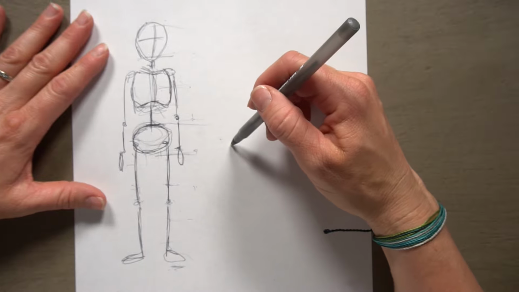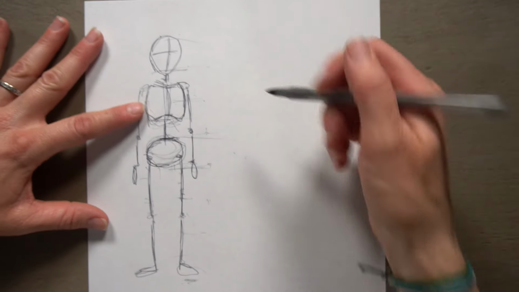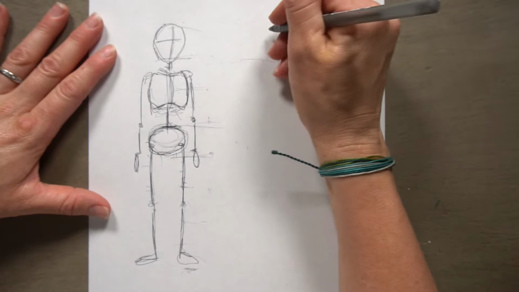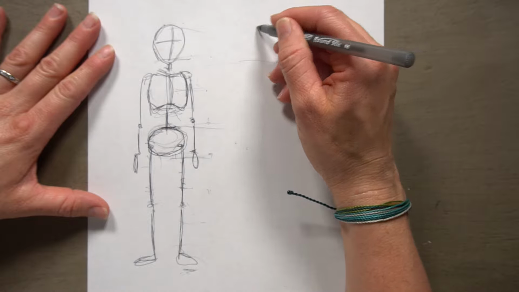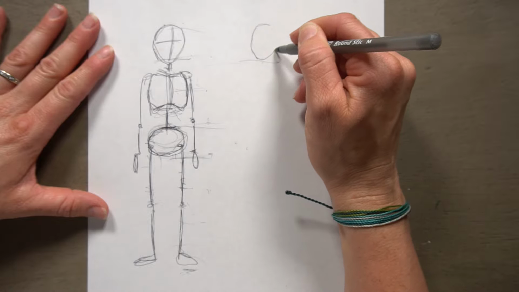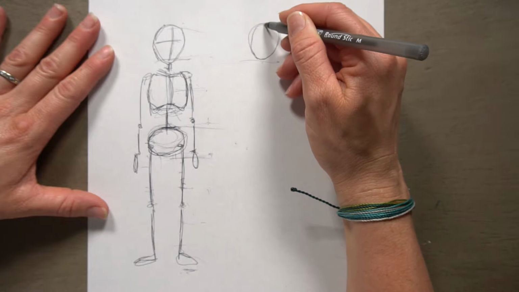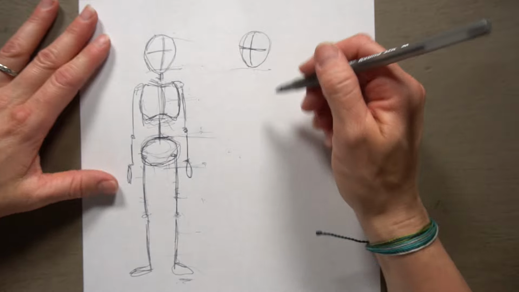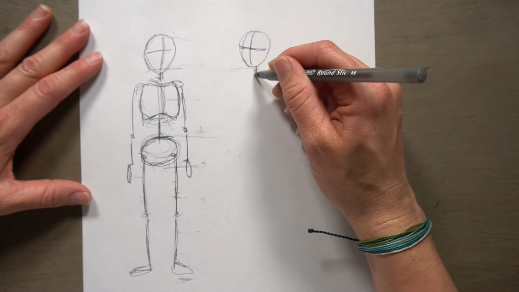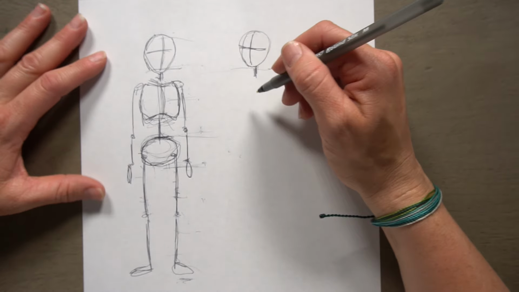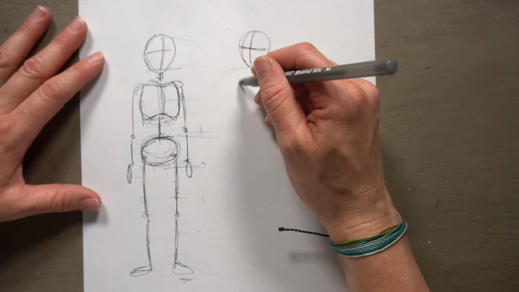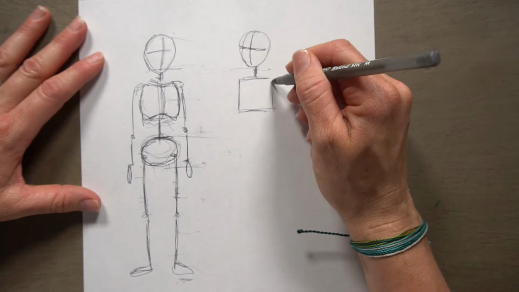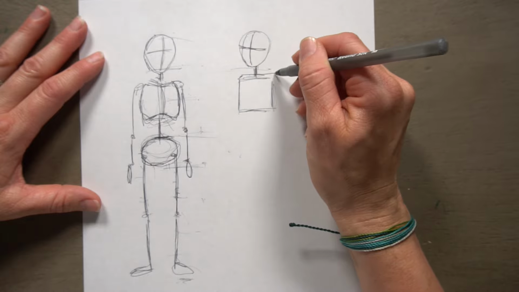And now let's draw one that's a little bit more geometric. So over here, we're just going to draw one that's more geometric and boxy. So start by drawing the head. This one's kind of looking over at that one like, huh? And then the neck comes down, and for the geometric one, we actually are going to be drawing a box for the torso, the ribs. And you can draw a 3D box if you want.